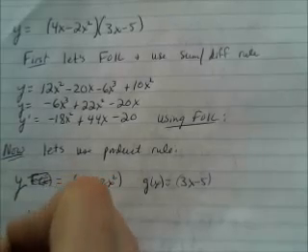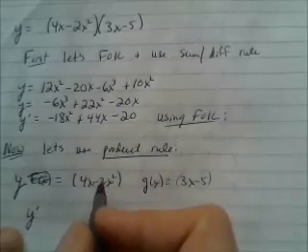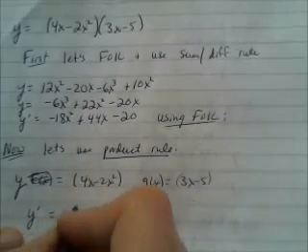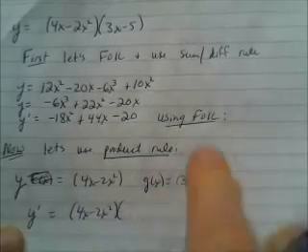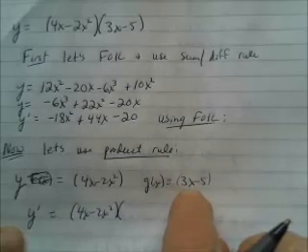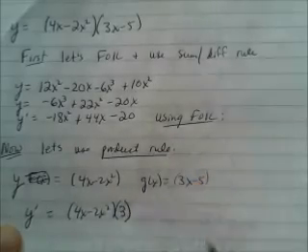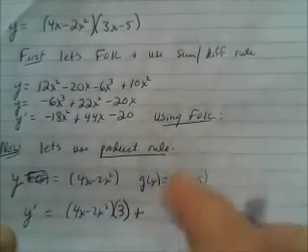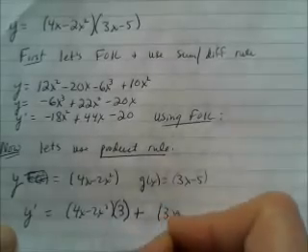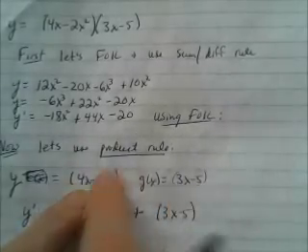So now if I want to find the derivative using the product rule, I use the first, which is 4x minus 2x squared, times the derivative of the second. Well, the derivative of 3x minus 5 is just 3. And then you have to add to that the second function, g of x, which is 3x minus 5, times the derivative of the first.